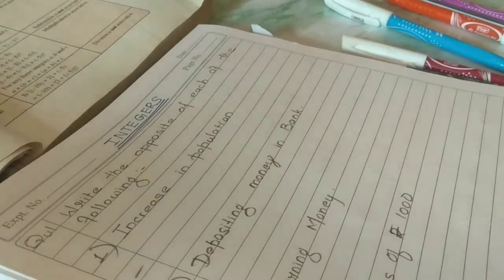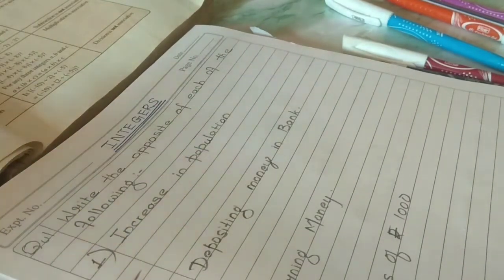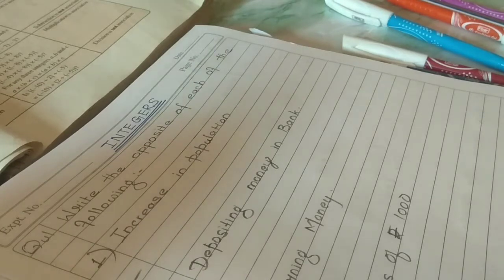The topic is integers. In the first part we completed the basic introduction of integers. Now in this second part we will see the questions related to integers. These are the general questions. The first question is: write the opposite of each of the following. Here sentences are given, and we have to write the opposite of each.